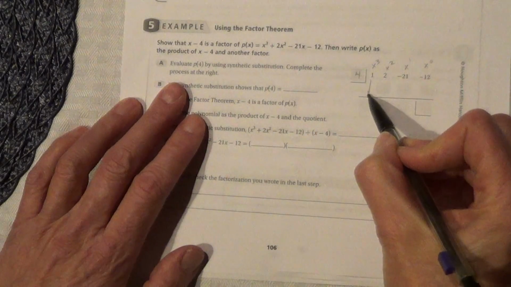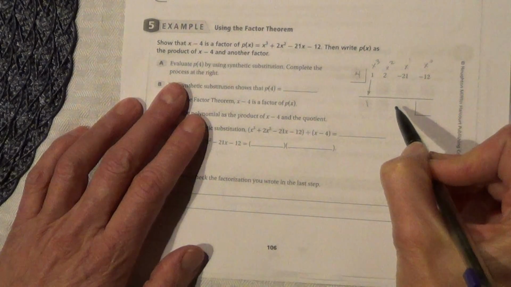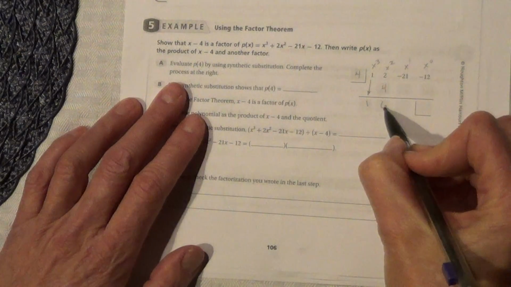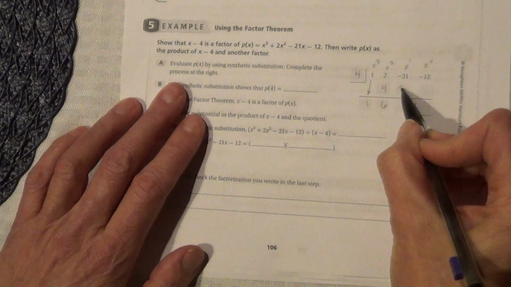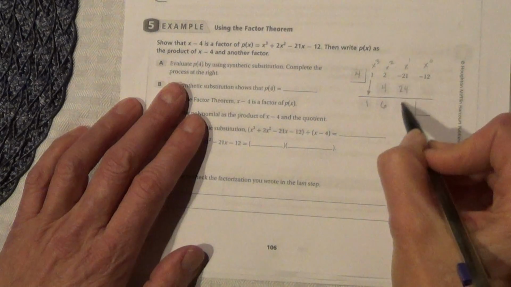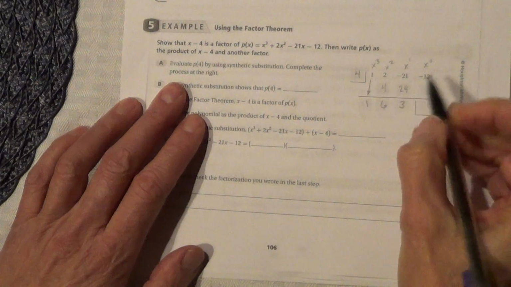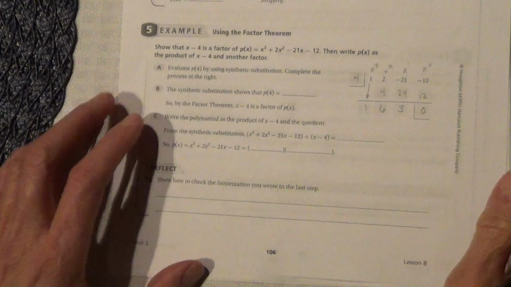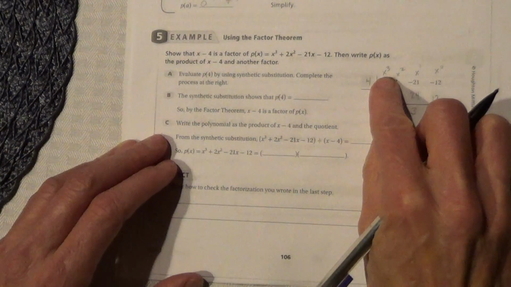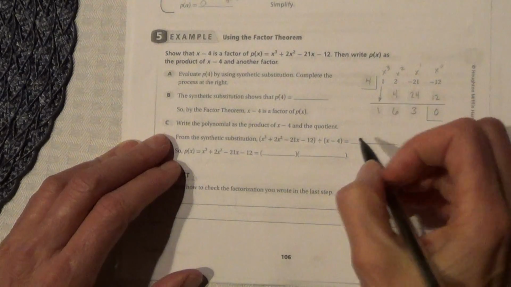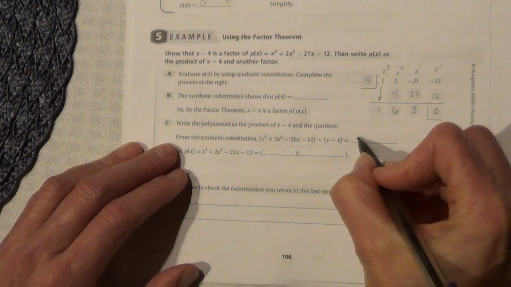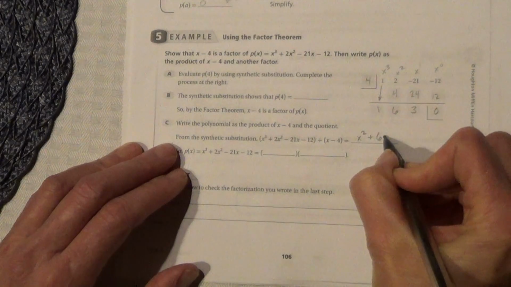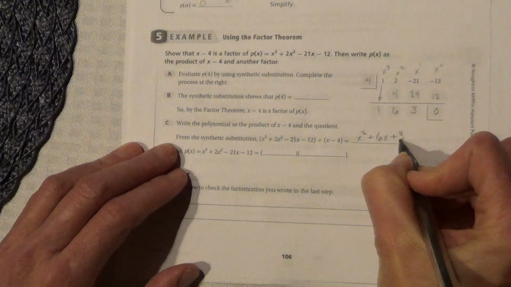Drop the 1 down. 1 times 4 is 4. Add these two: 6. 4 times 6 is 24. Then 3. 4 times 3 is 12. 12 and negative 12 is 0. Now we go down in a degree, so we know that that is x squared plus 6x plus 3.